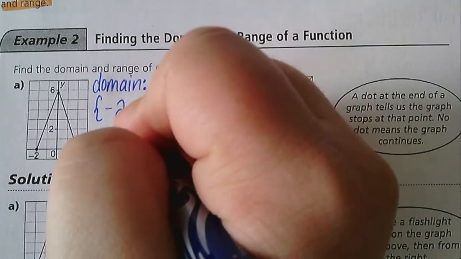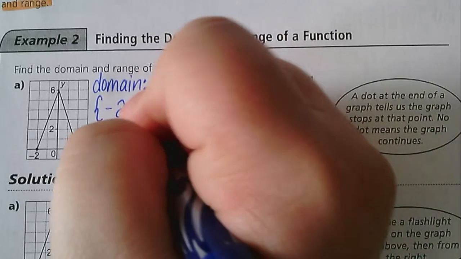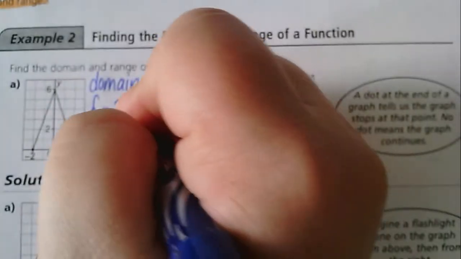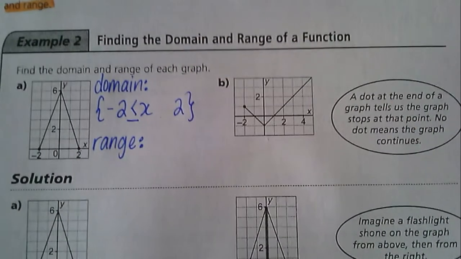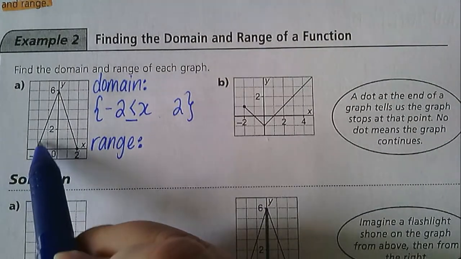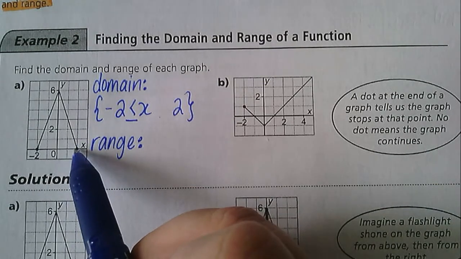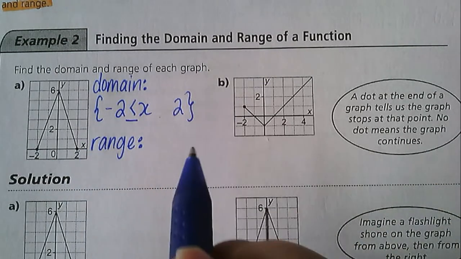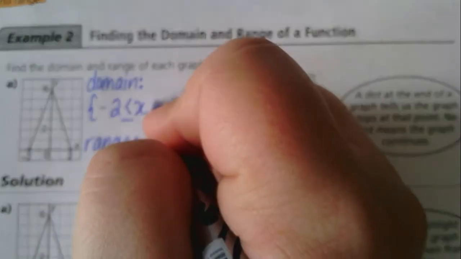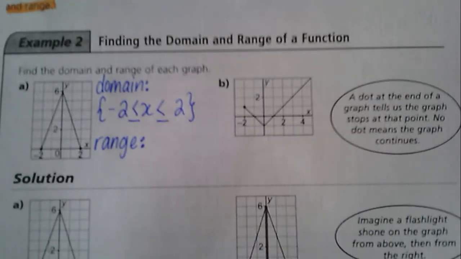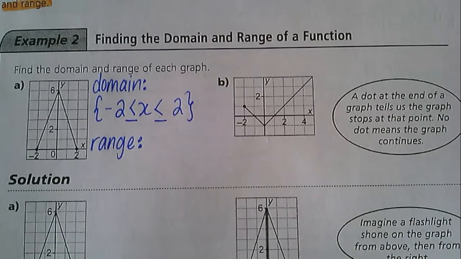So we would say that -2 is less than or equal to x. Okay, because it can be equal to that, but it also can be in between that range or in between that number. And then if we look at 2, well, it's actually on the 2 point. So that also means that it's less than or equal to +2.